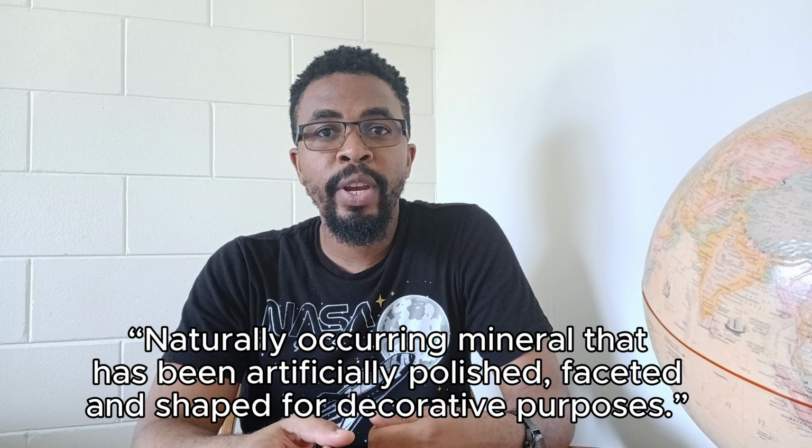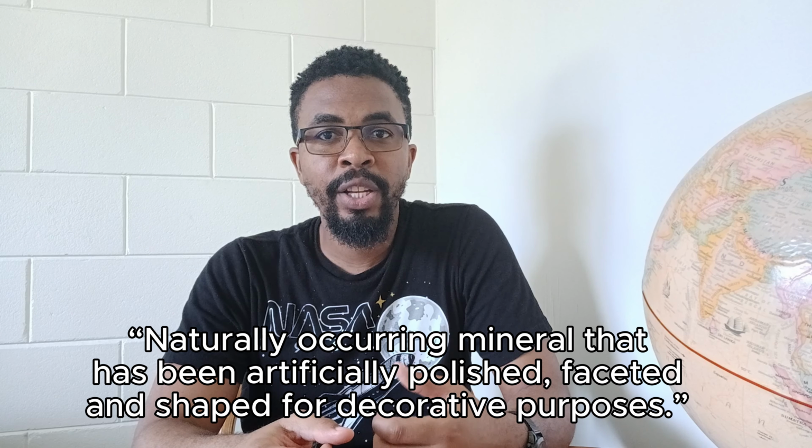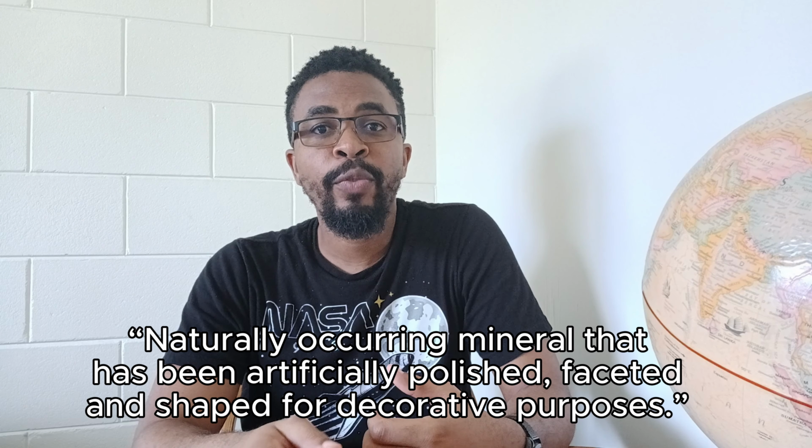Well, the Oxford Dictionary of Geology and Earth Sciences defines gemstones as a naturally occurring mineral that has been artificially polished, faceted, and shaped for decorative purposes. There are two general categories of gemstones. We have precious gems and semi-precious gems. The differences between them are based on tradition and market value and not a scientific classification in the strictest sense.